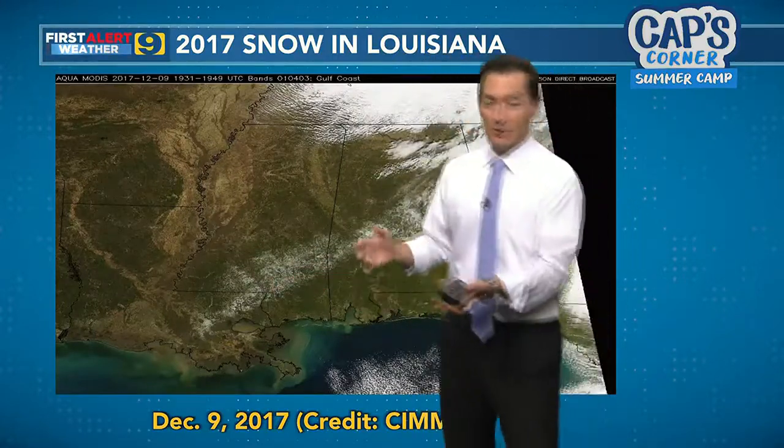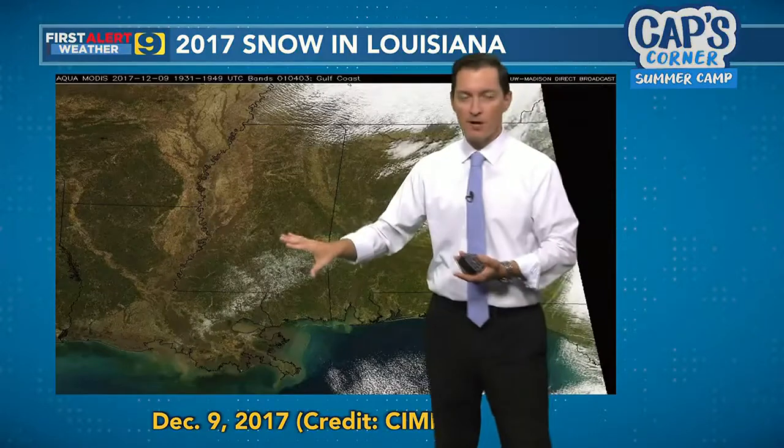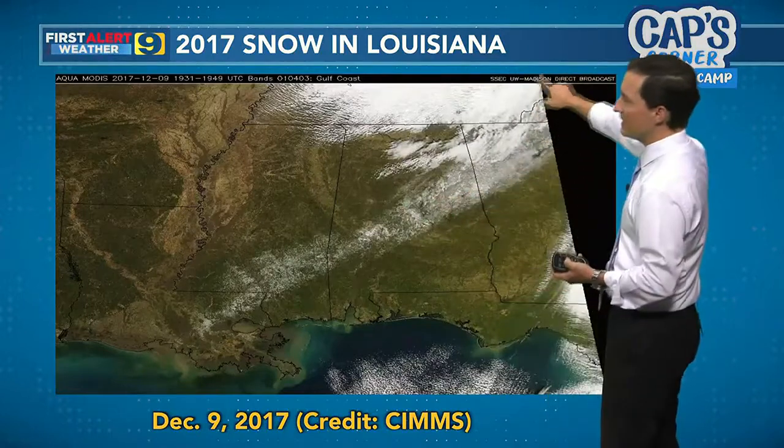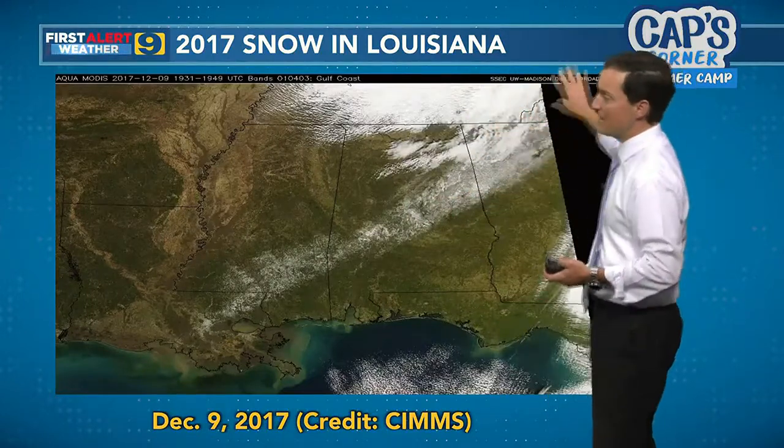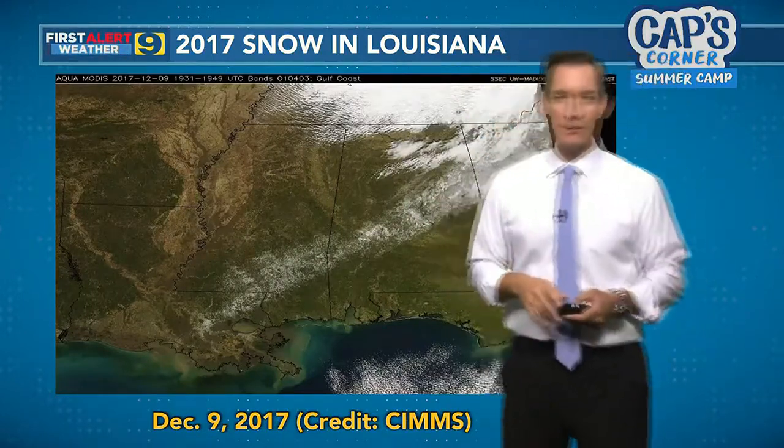So what that is showing is first it's showing some of the snow cover on the ground, and then showing how quickly it was melting as the sun came back out. But the snow extended all the way up into parts of Georgia, Tennessee, and even farther north and east. So something else we can see with satellite.